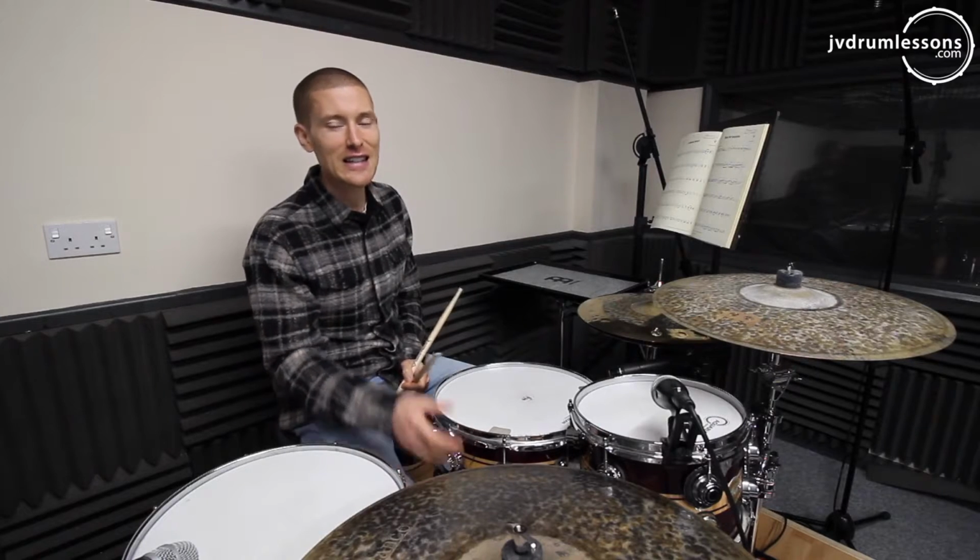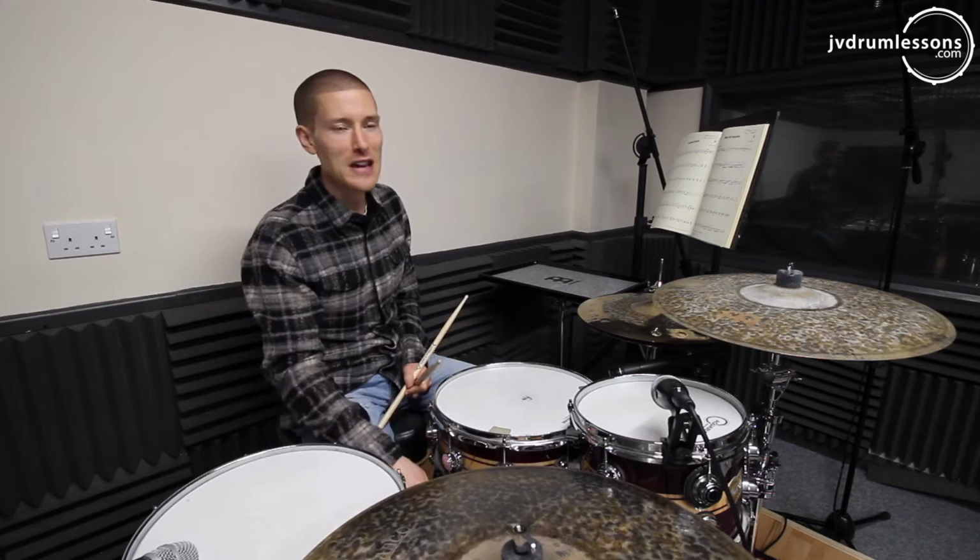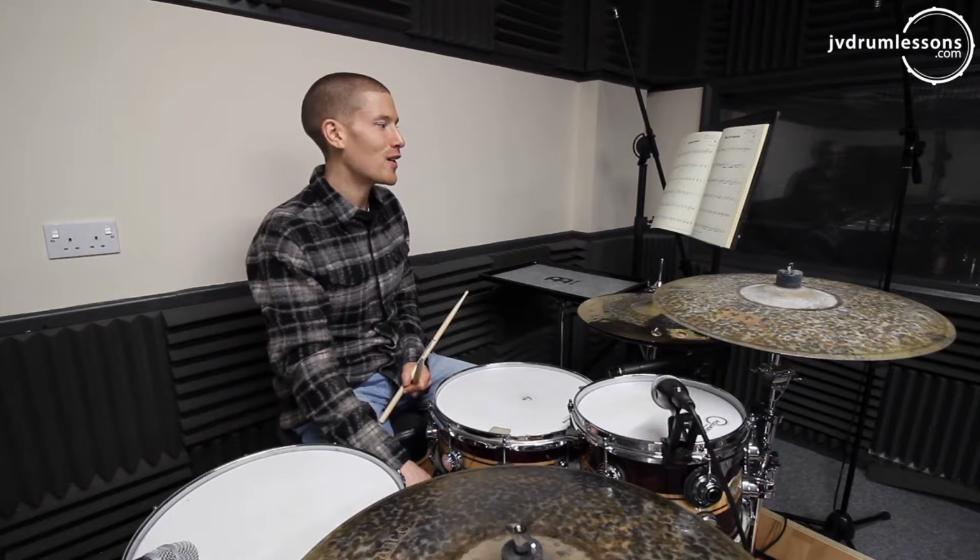And then in the next line, you can see again the first 2 bars of the line. We've got the 2-bar swing rhythm. Again, a common theme of this track. And then we've got a 2-bar fill again.